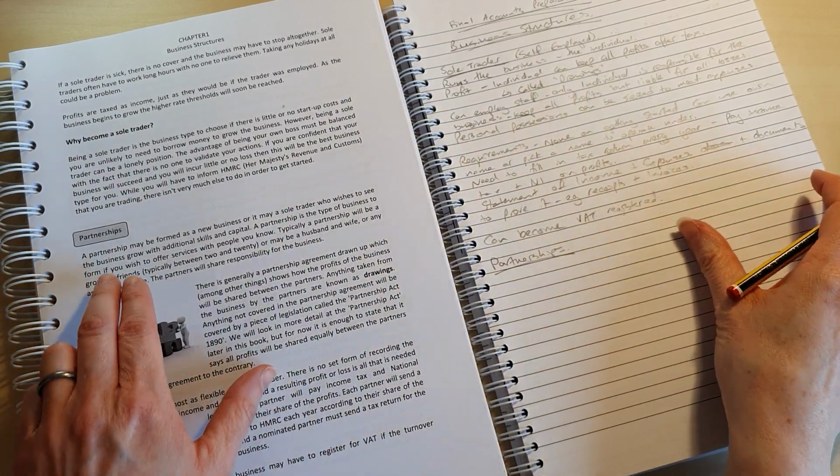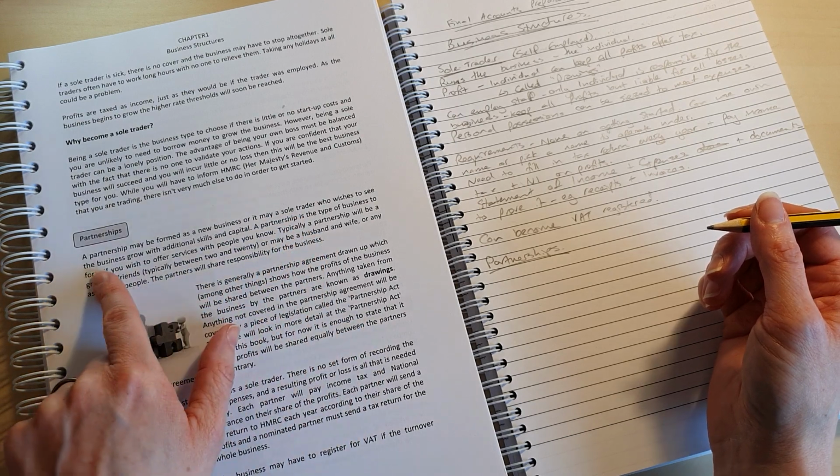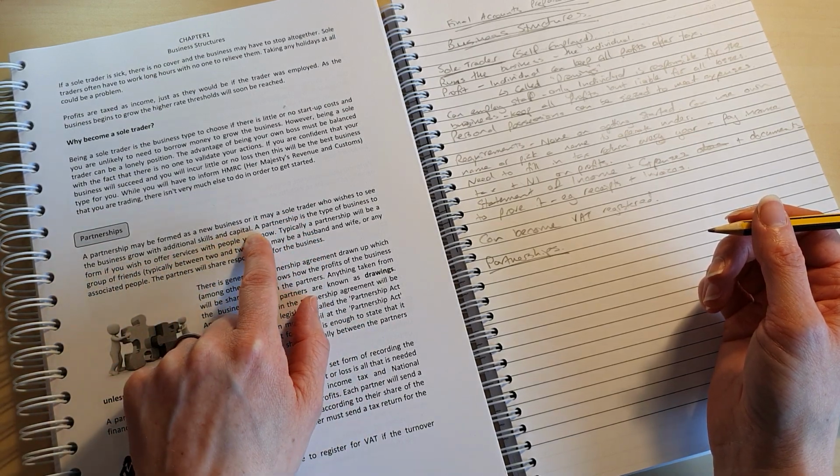Partnerships. A partnership can be formed as a new business, or it may be a sole trader who wishes to see the business grow with additional skills and capital.